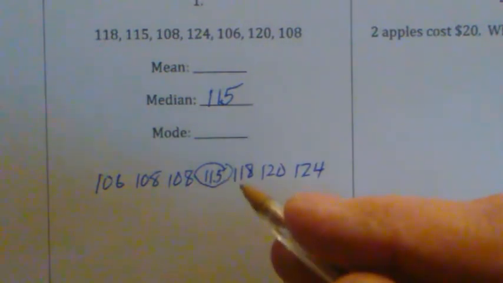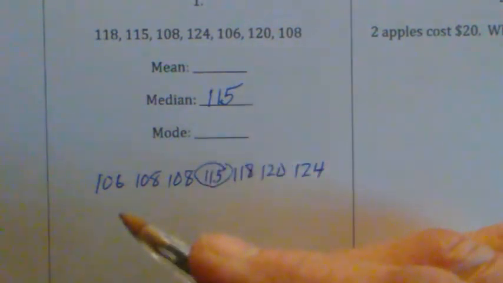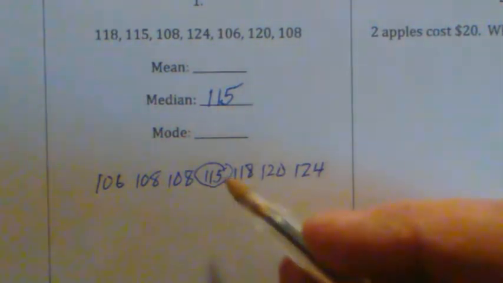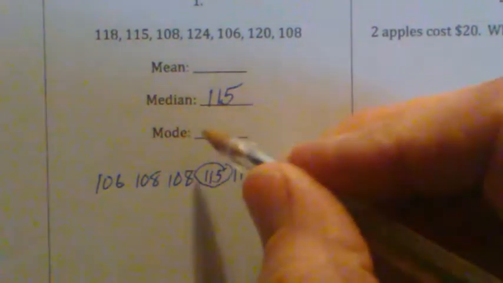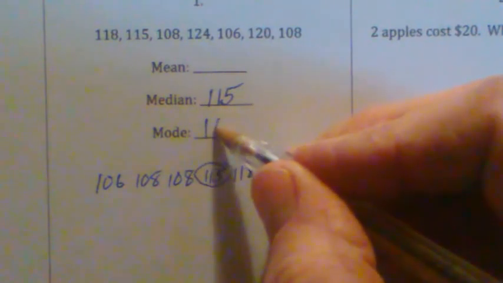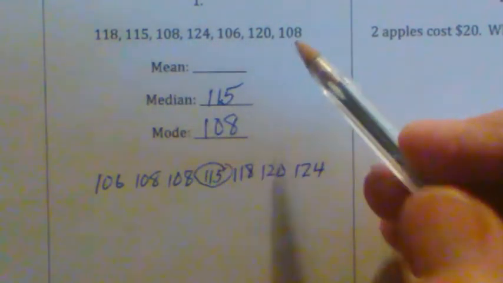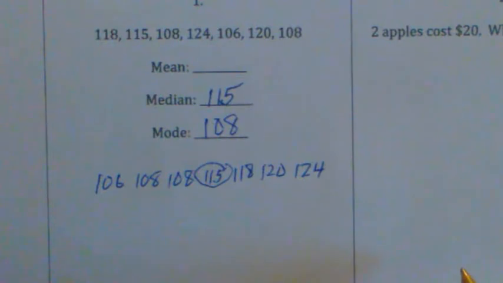Okay, 115. The mode is the one that's the most common, 108. Every other one has just 1, but 108 has 2. So mode is 108, the most common of the numbers. Okay, the mean, you add them all up, and you're going to divide by 7. If you add them all up and divide by 7, I got 114.1.